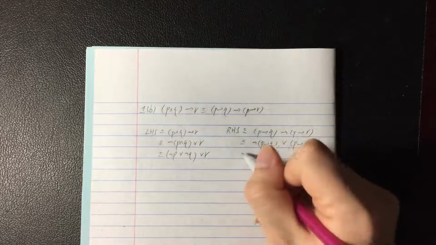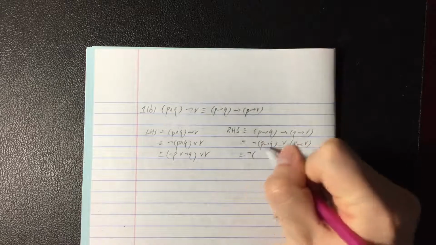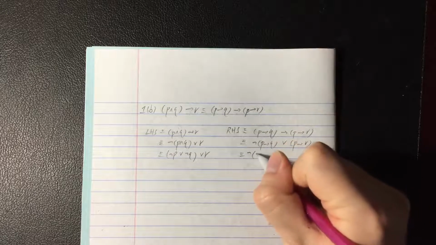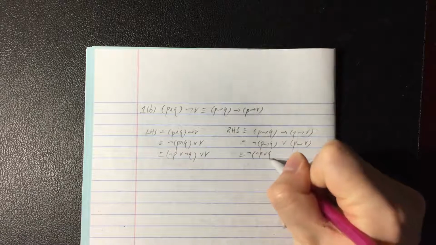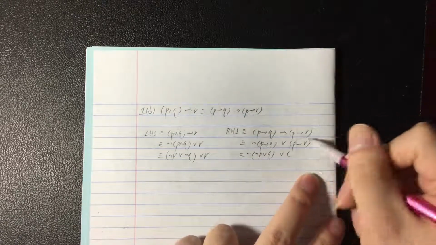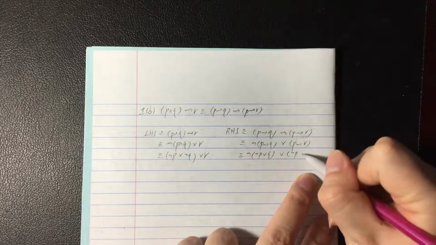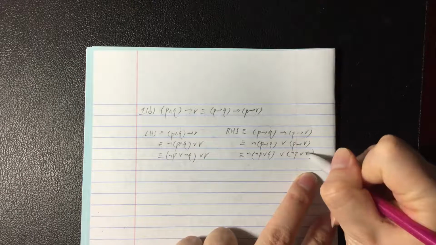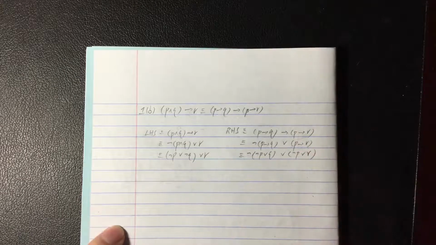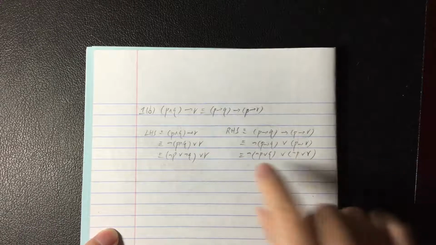Next, rewrite the statements inside the parentheses. Inside the first parentheses, P implies Q can be rewritten as not P or Q. For the second statement, P implies R can be rewritten as not P or R. Next, distribute the negation by applying De Morgan's law to the first part.